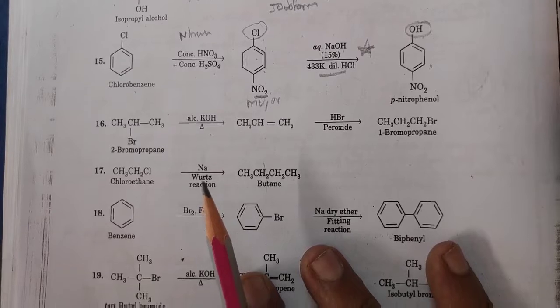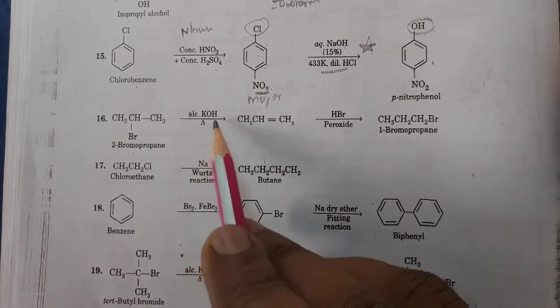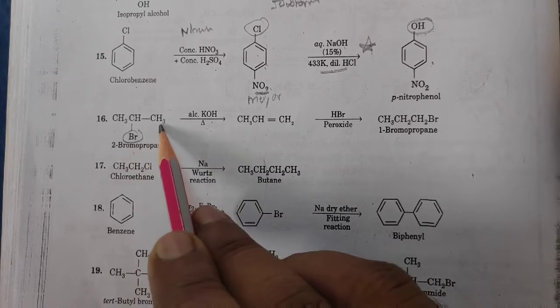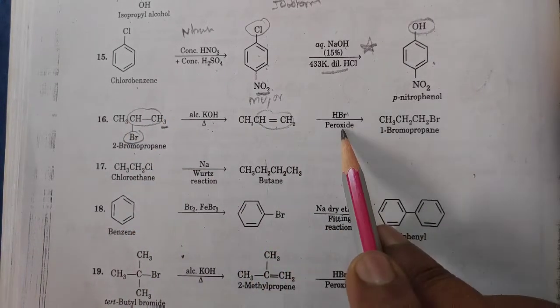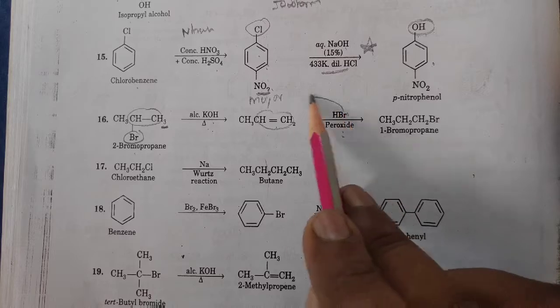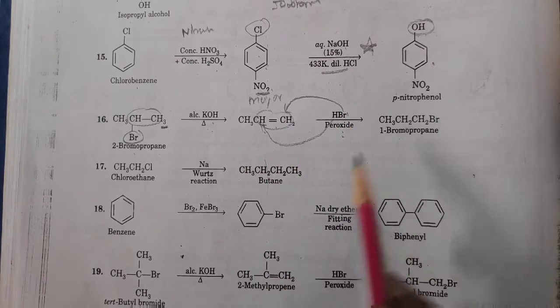Then the next one, 2-bromopropane with alcoholic KOH. Alcoholic means again elimination. So here Br and here H are removed, and between these two carbons you can see a double bond is formed. HBr with peroxide is anti-Markovnikov. So Br will go where there are more hydrogens and H will go where there are fewer. So this is the product we get.